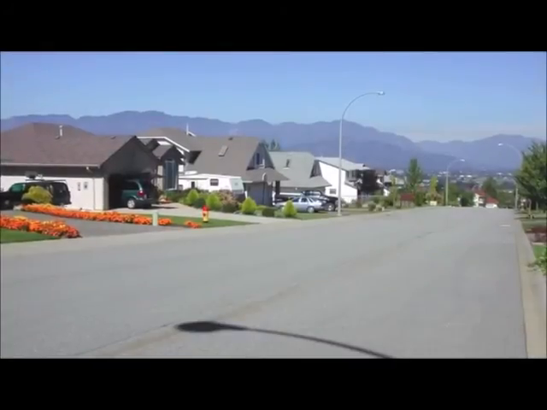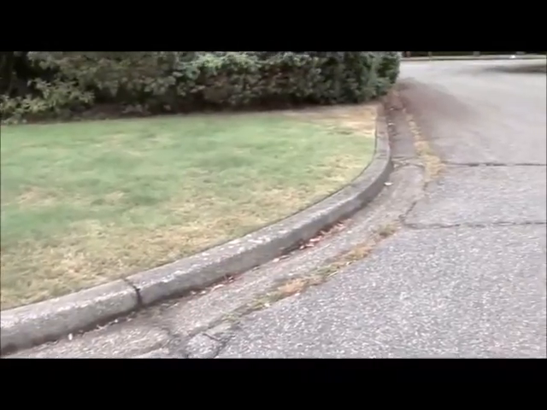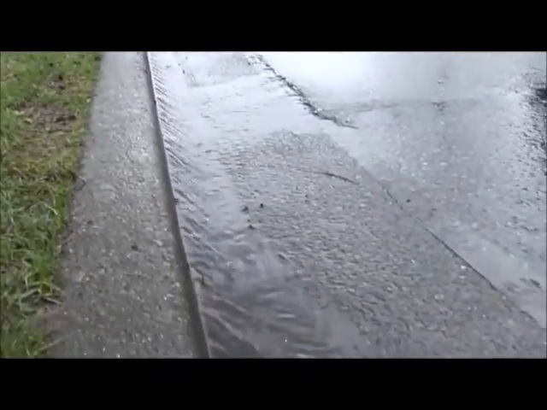Road designs. Traditional roads are often very wide. They have curbs and gutters, and they direct runoff into urban streams through a dense network of stormwater drains and pipes.